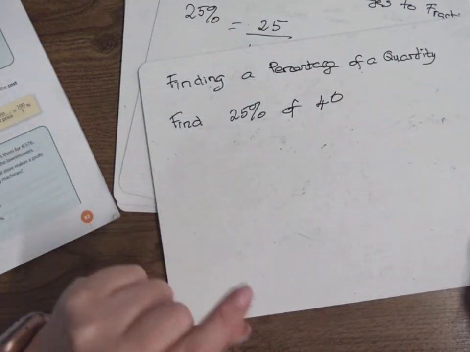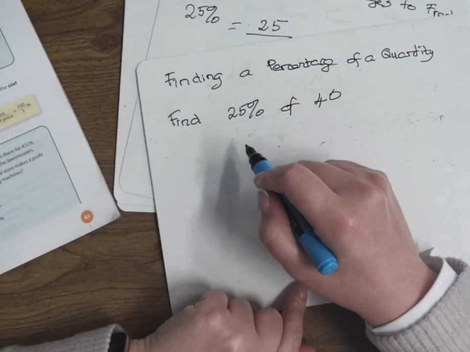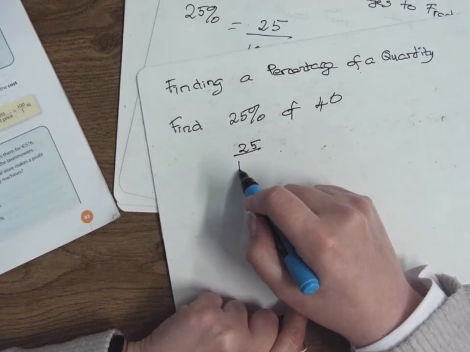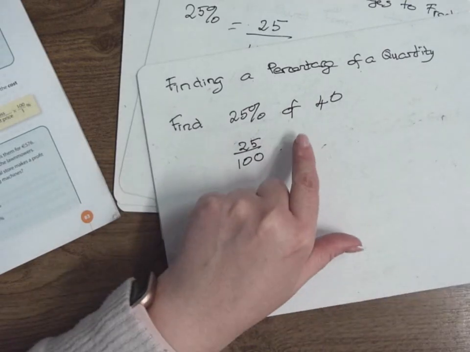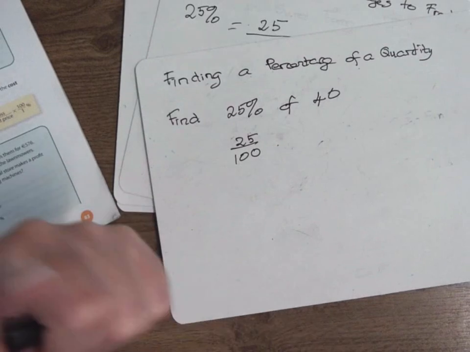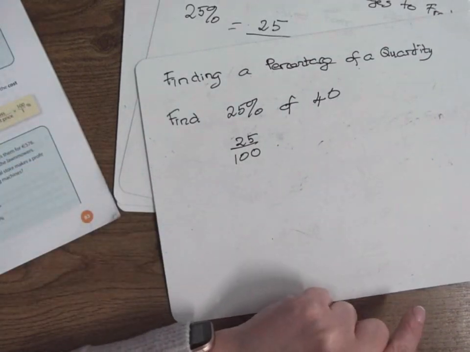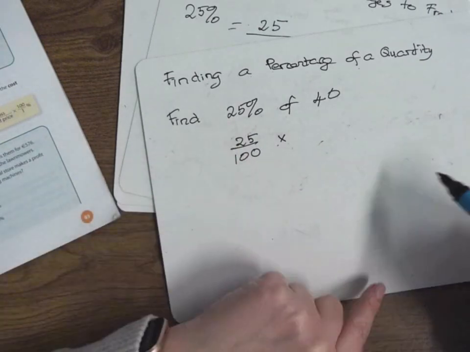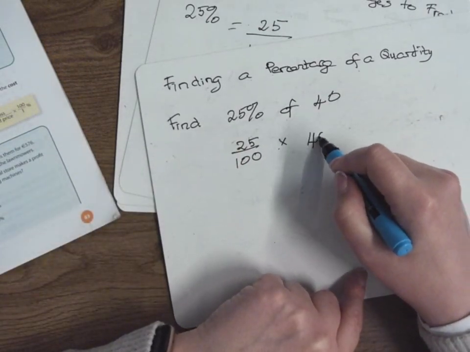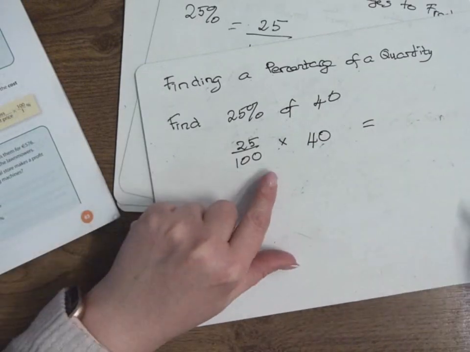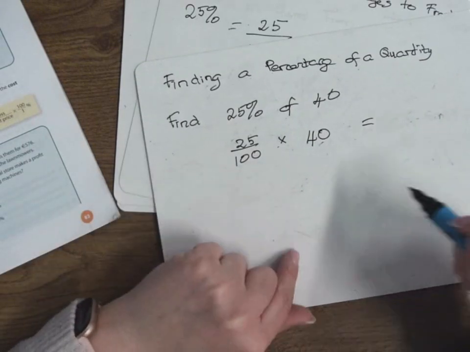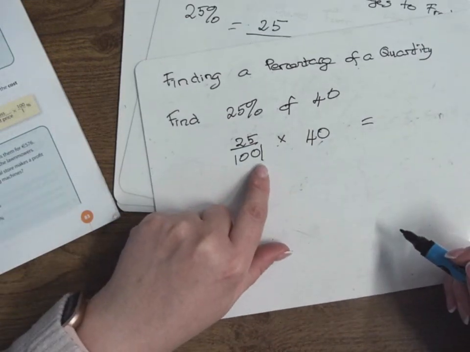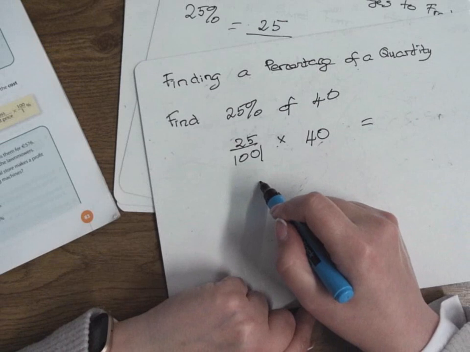Okay, you all look up. 25%. What does 25% mean? 25 out of 100. Is that okay? Now you can't put the word of into your calculator, but anytime you see the word of, what sign do they mean? Multiplied by. So you do 25 over 100 multiplied by 40 into the calculator with that and press equals. Now just be careful, when you put the 25 over 100, the cursor is flashing underneath the line. You need to use the arrows.